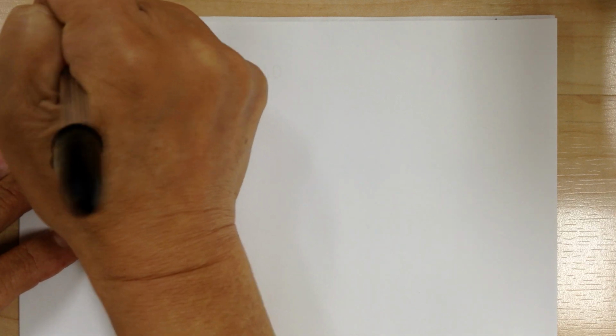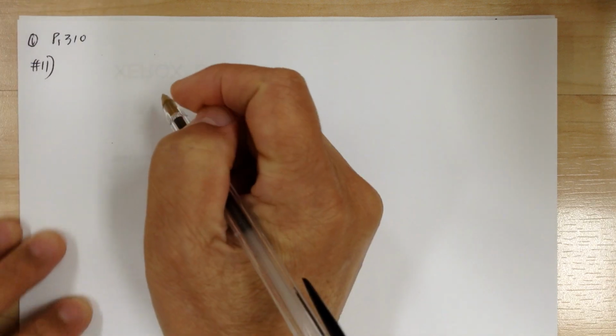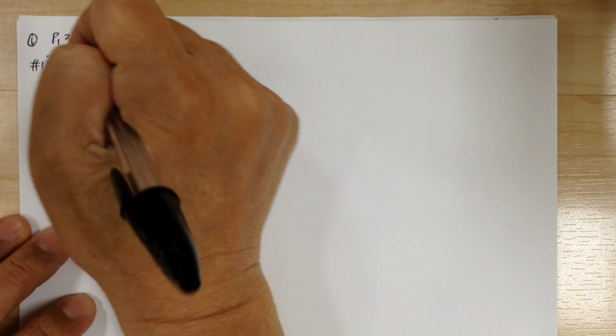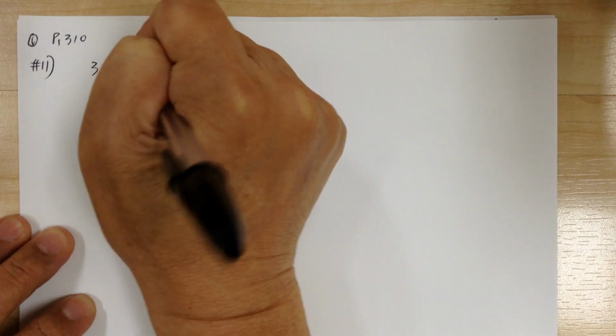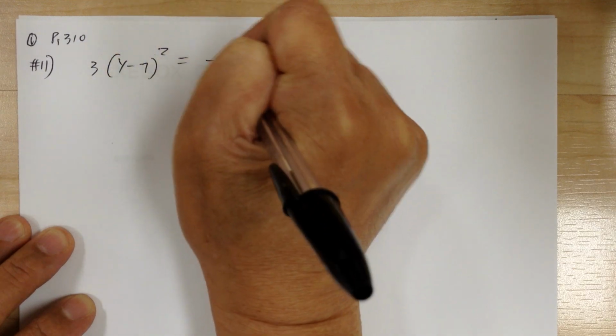Okay, let's go to the first item on the list. So number 1 on the list is from page 310, and let's do number 11. So you have this situation, you got 3 times (y minus 7) squared equal to negative 12.